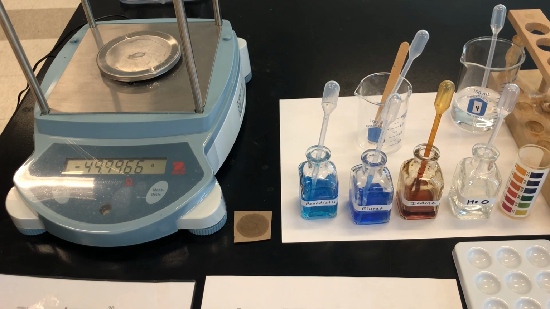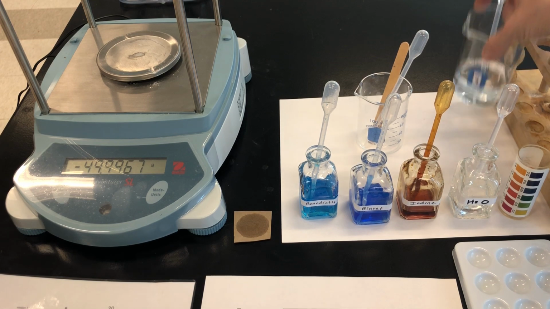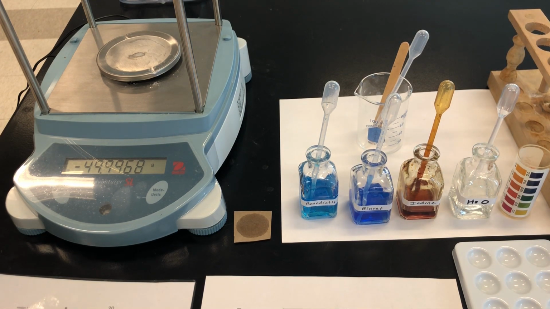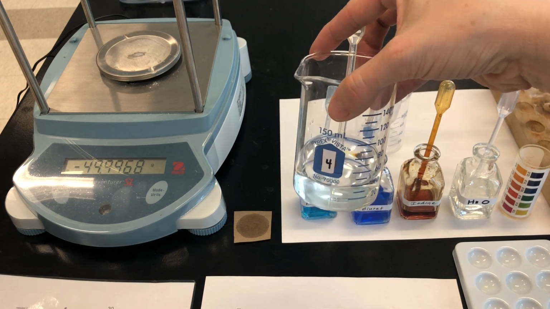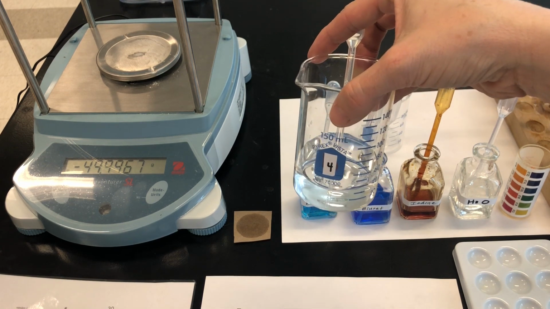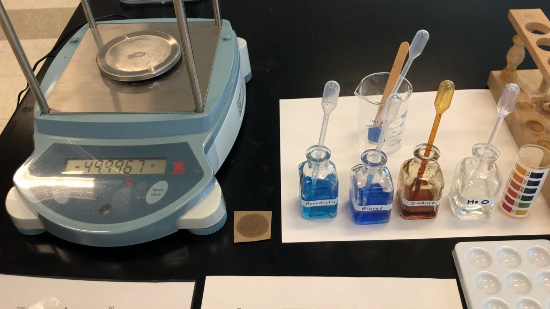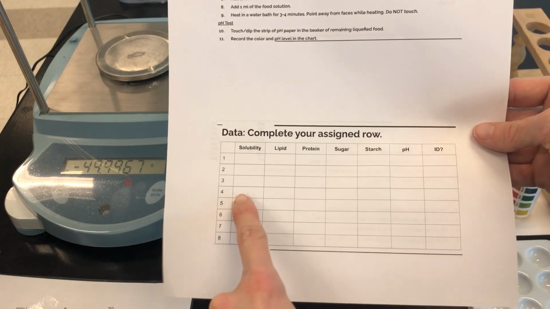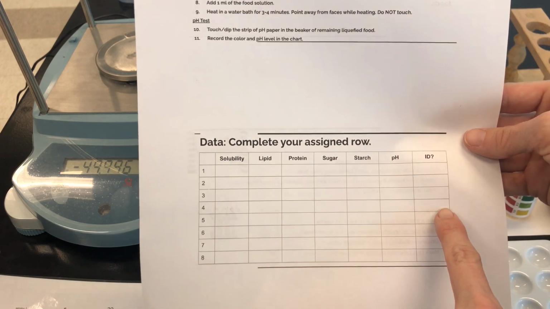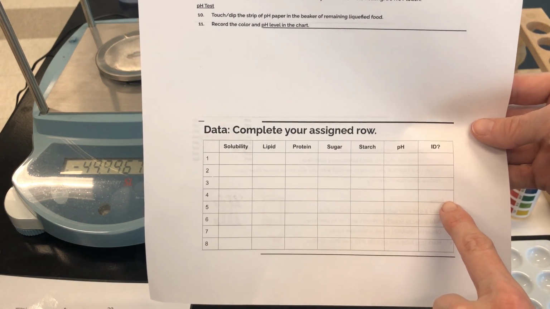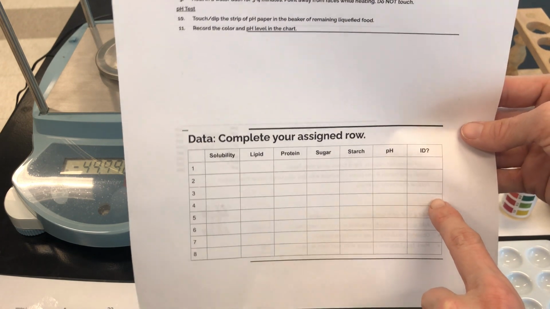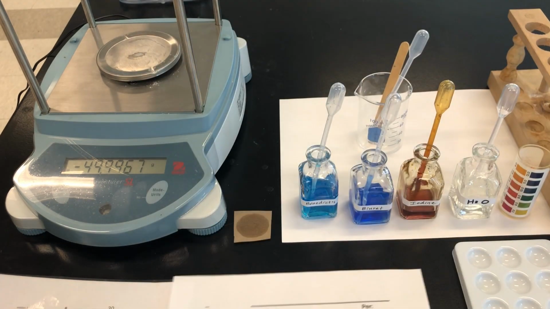We're each going to be testing a different food substance, and there are enough materials for you to work individually at your tables. My food substance is labeled with number 4, and it's a liquid. Some of the substances are powders. Make sure that you record your data in the correct row in the chart. I'm going to make sure to record all my data next to number 4. The goal at the end of this experiment is that we can share our data with each other, and also that we can try to identify the food substance that you studied.